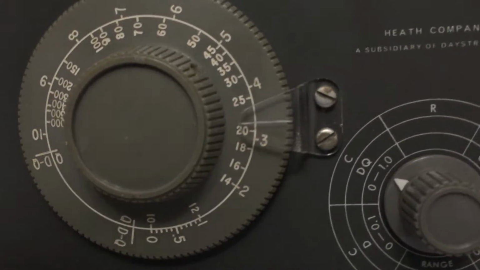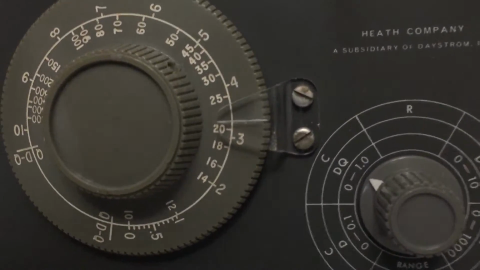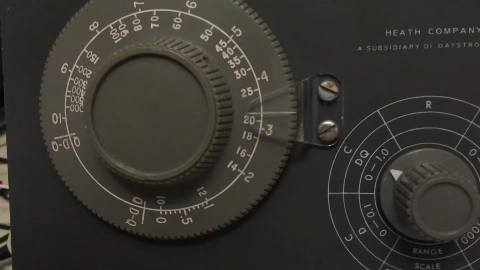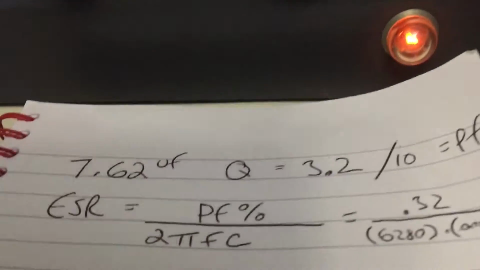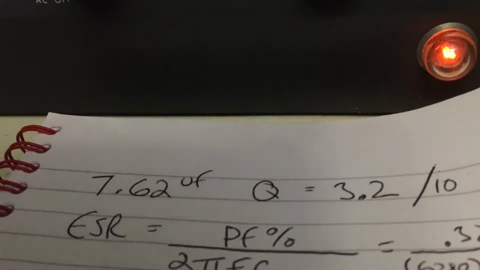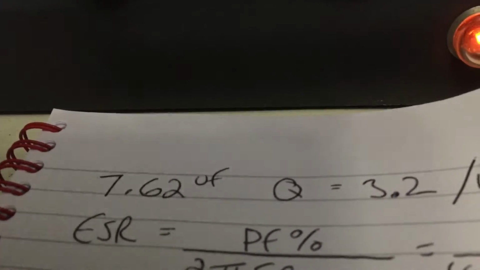Just know that the number that appears on this, so for the purposes of 3.2 in the equation, becomes 0.32 for the purposes of writing it in this, and that's all you really need to know. So I take, knowing the capacitance that was read and the value of Q or D on the DQ dial, we end up with 3.2. I divide that by 10 to get 0.32.